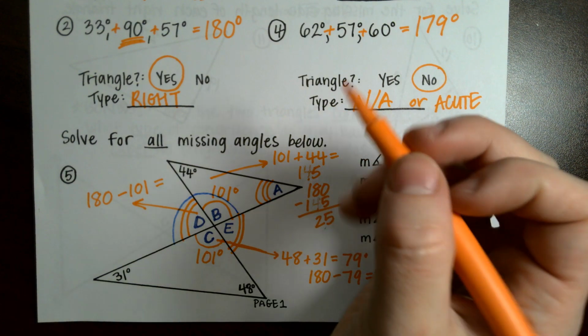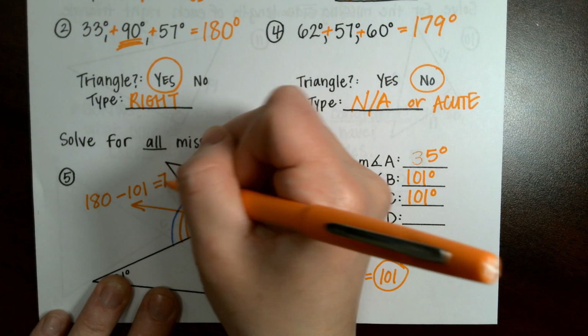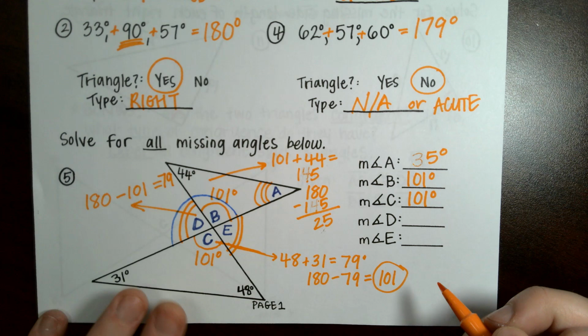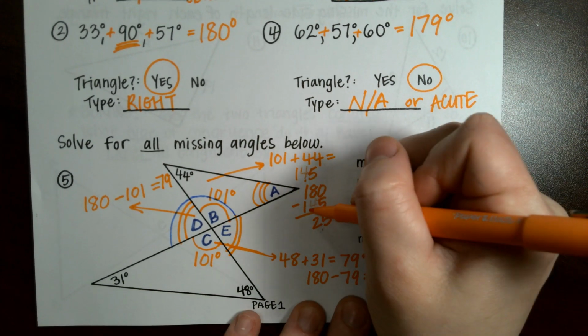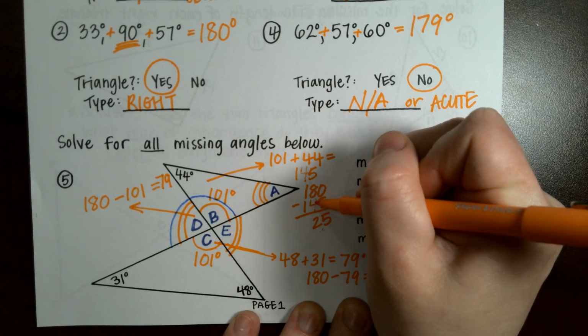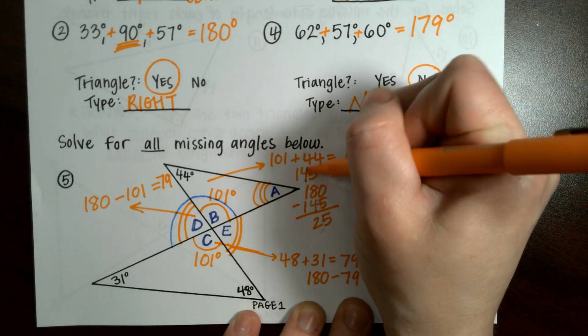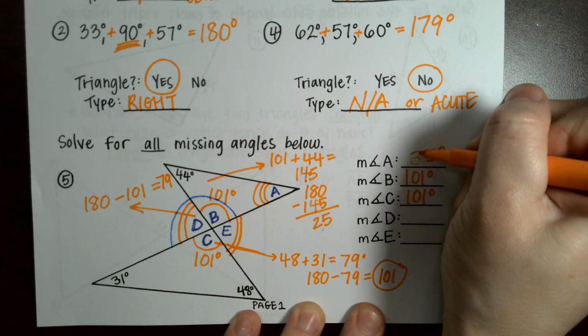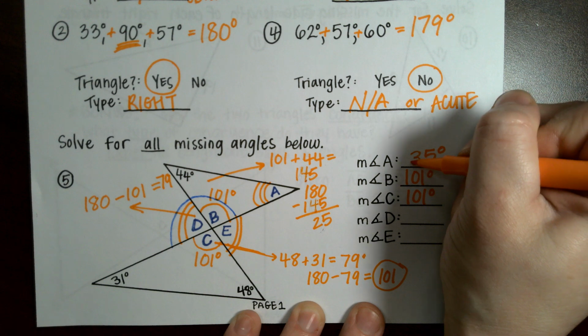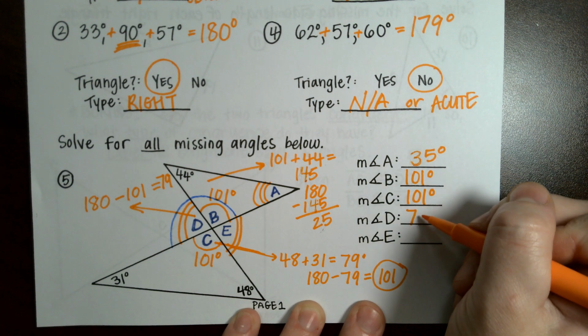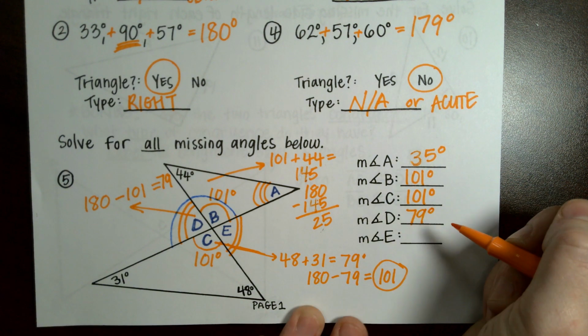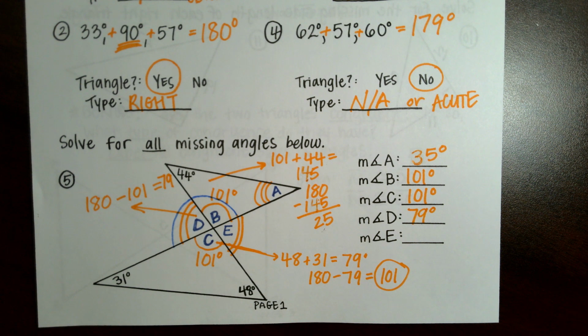Beautiful. That's what I got too. Got 79 degrees for D. And how about E? Same thing.